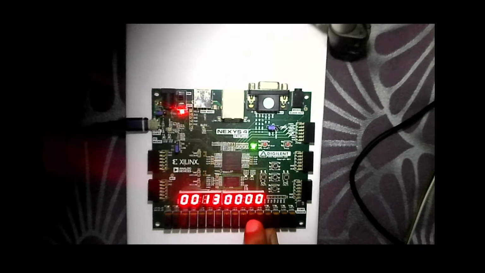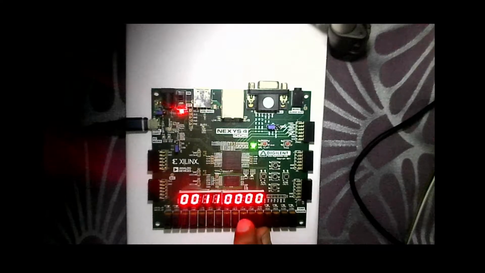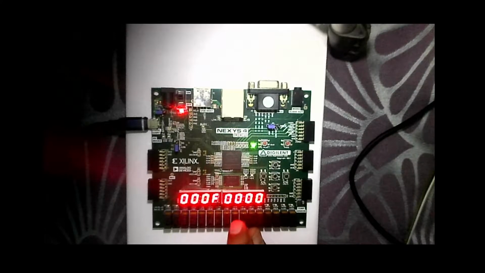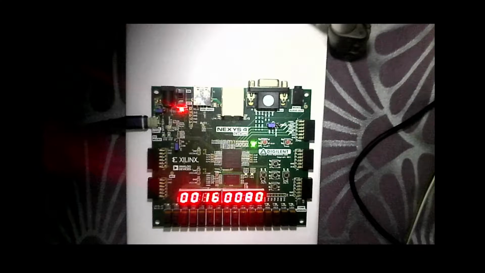Let's make this 20. So it will go up to 1F and reset. Okay, let's make it 40. It will go to 3F and then reset. Right. Let's make it 80. It is going up to 7F and then reset.